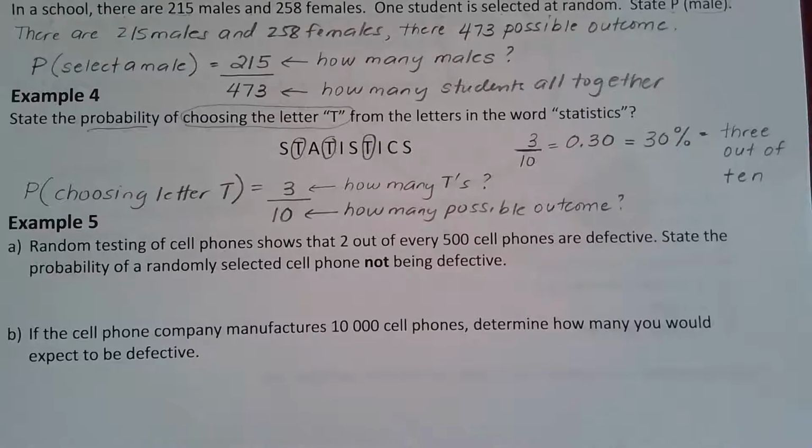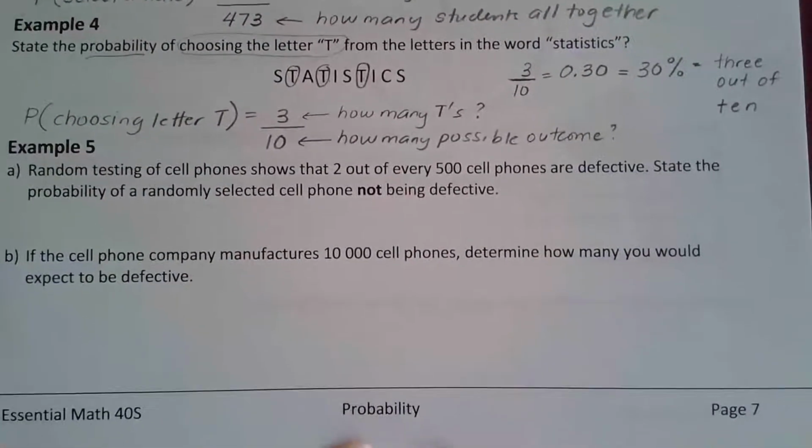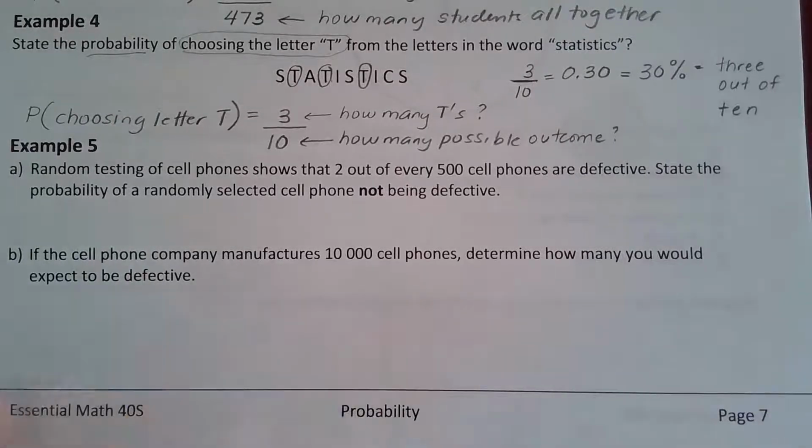So I did mention this is going to be a short lesson, which is kind of nice. We'll have more time to do a little bit of work. So let's take on example number 5.